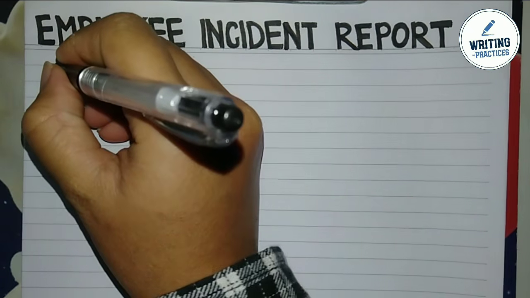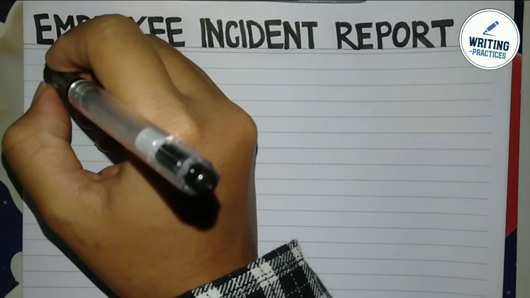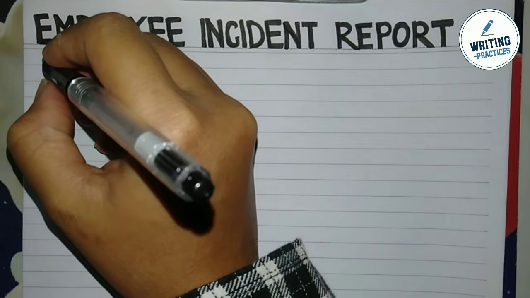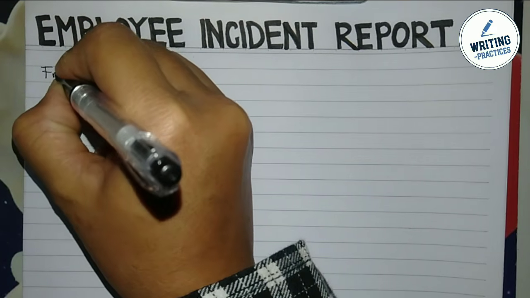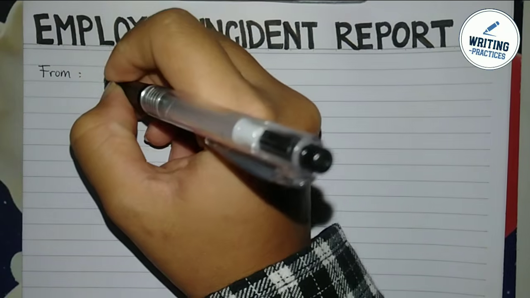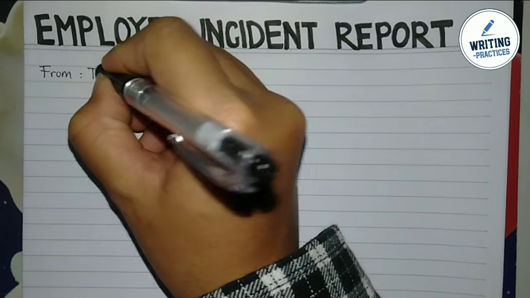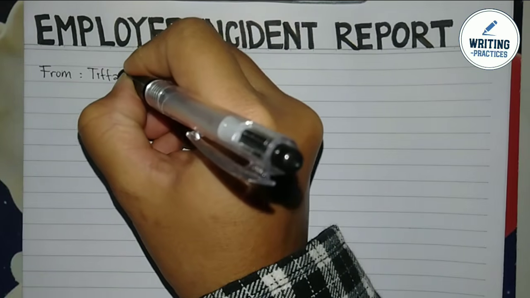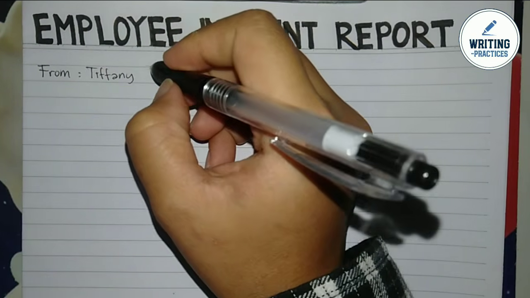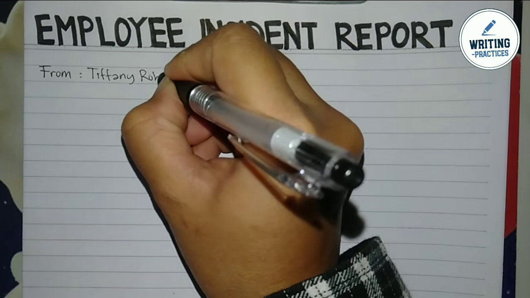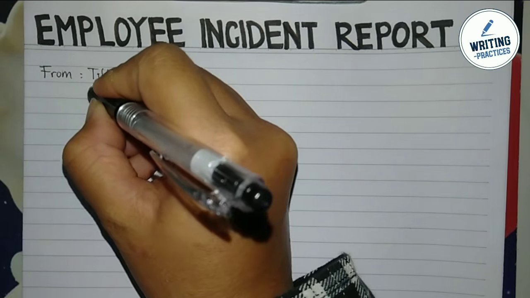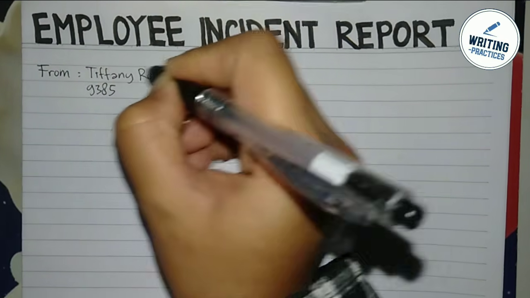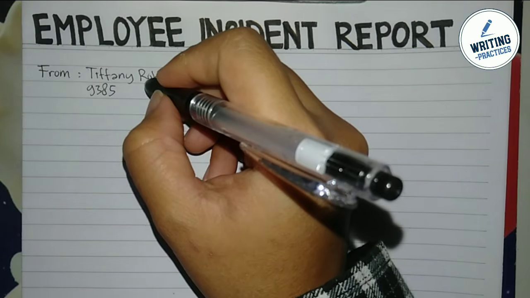Today, we are going to learn how to write an employee incident report letter. What is an employee incident report letter? An employee incident report letter is a formal document that most supervisors keep for future reference and use to improve safety measures to prevent similar incidents in the workplace. It is important that all the information you write in the report is accurate. Here, Writing Practices will show you how to write an employee incident report letter step by step.